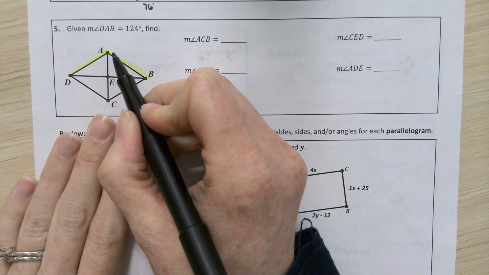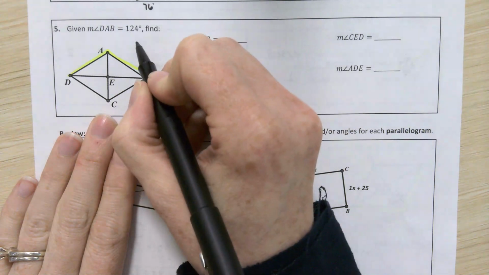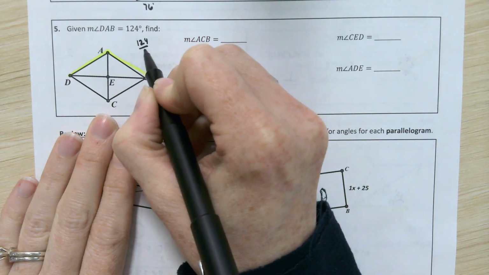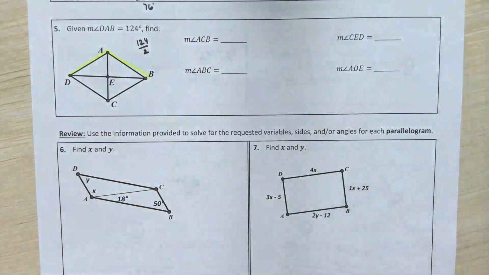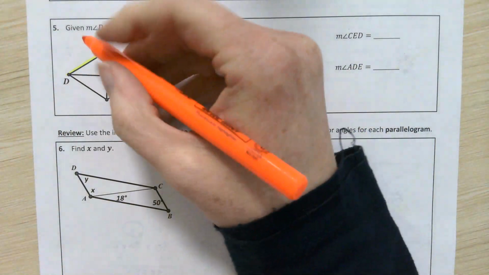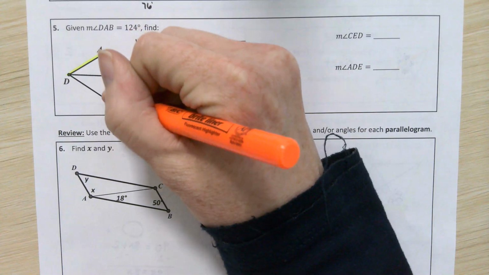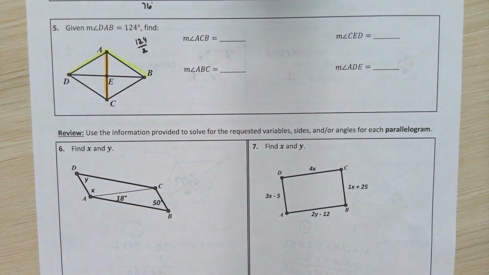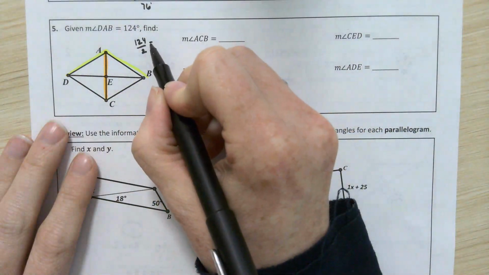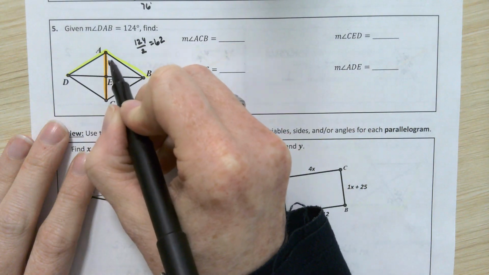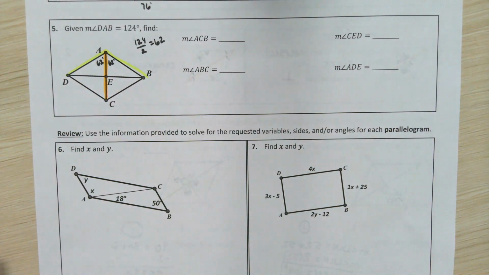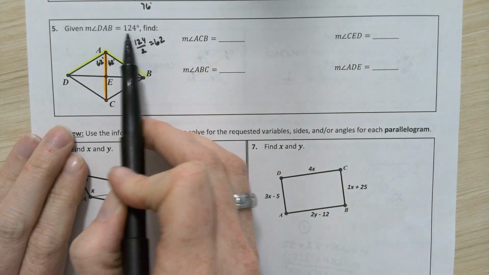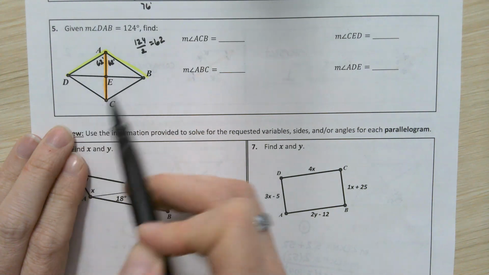But if we're in rhombus mode, like we are, the best thing to do is actually to divide that in half, because remember this diagonal, this one here, is going to bisect that angle. So that 124 is going to get split evenly, half and half, between these two sides of that angle, 62 degrees for both.